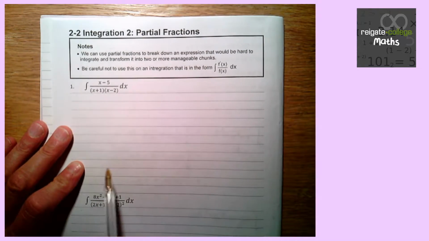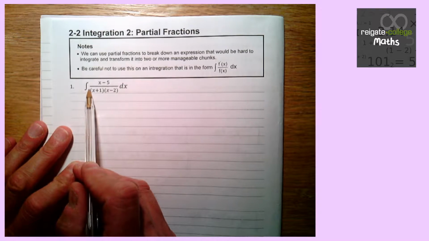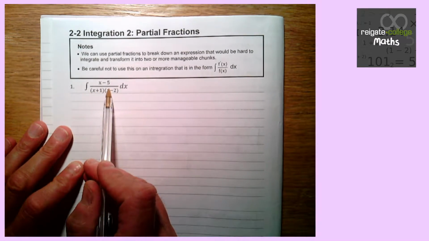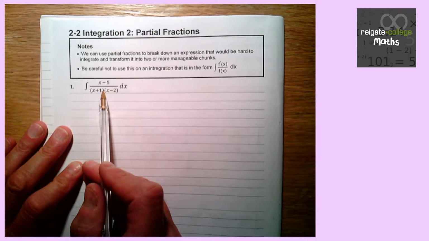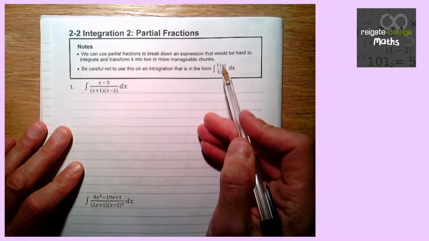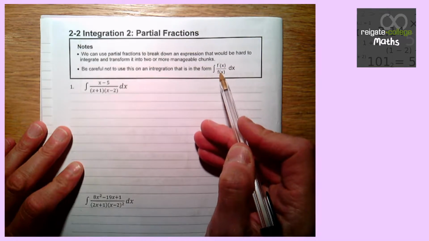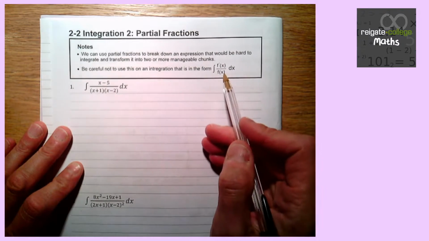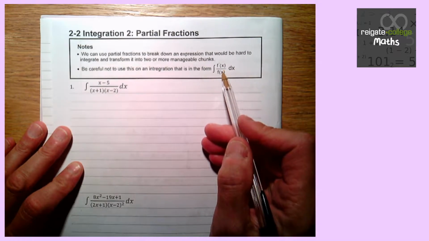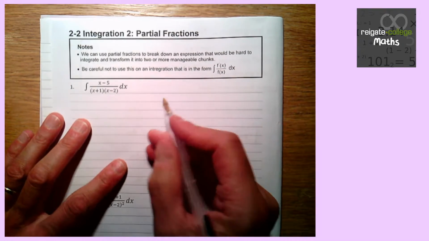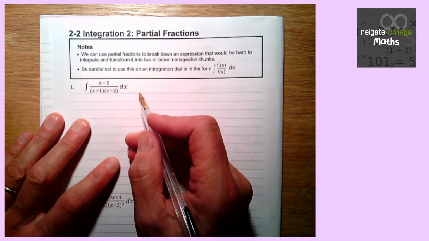So we're going to use partial fractions where we are trying to integrate an algebraic fraction, and we've got to be careful that it's not something in the form of f dashed of x over f of x, where the numerator of the fraction is equal to the derivative of the denominator of the fraction. That's not the case here. So we're going to split this into partial fractions.